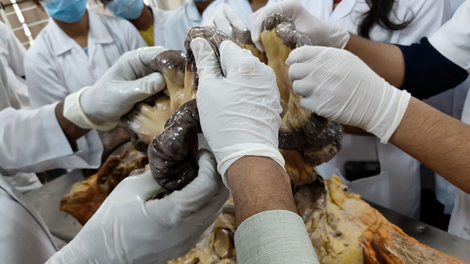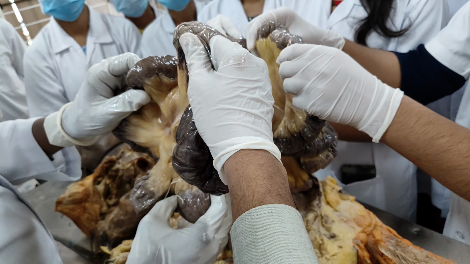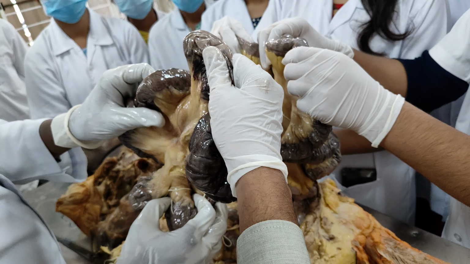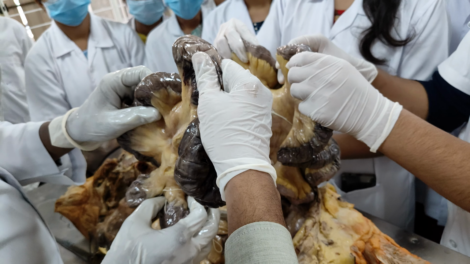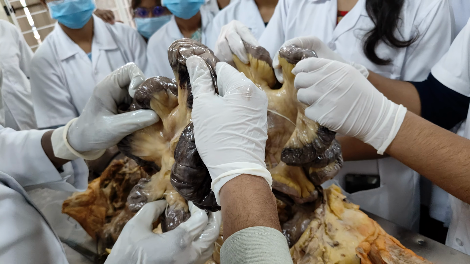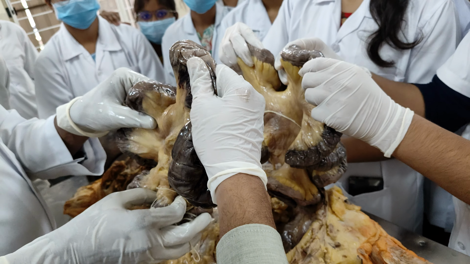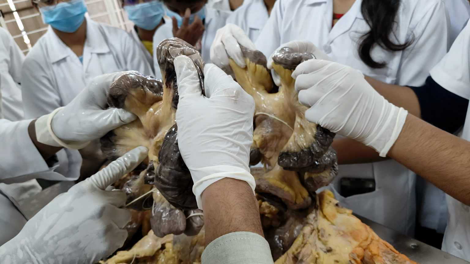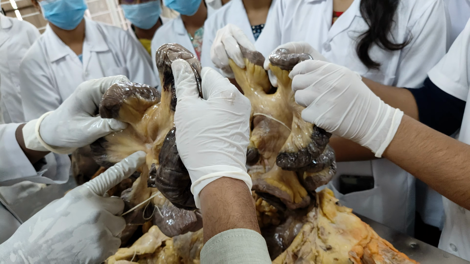And now, you know very well that the whole of the midgut is supplied by the superior mesenteric artery. From the superior mesenteric artery, there are a few arteries which supply the jejunum and ileum. The arteries supplying the jejunum are called the jejunal arteries, while the arteries supplying the ileum are called the ileal arteries.